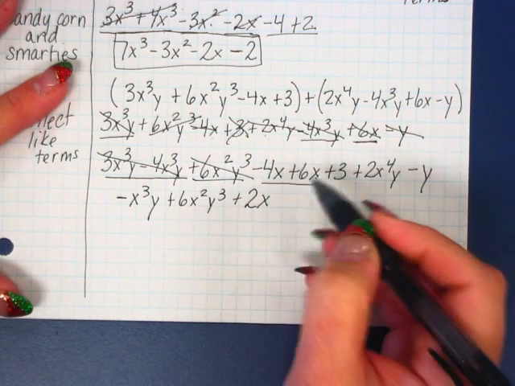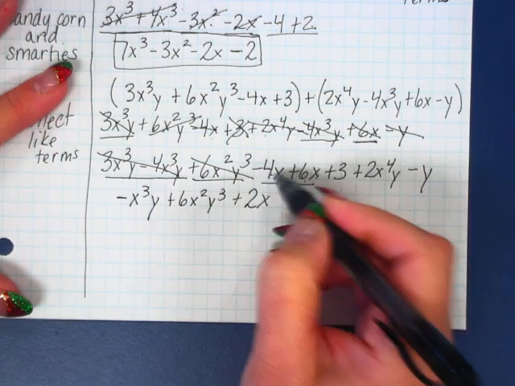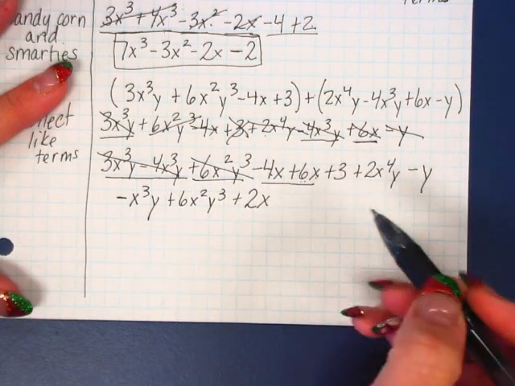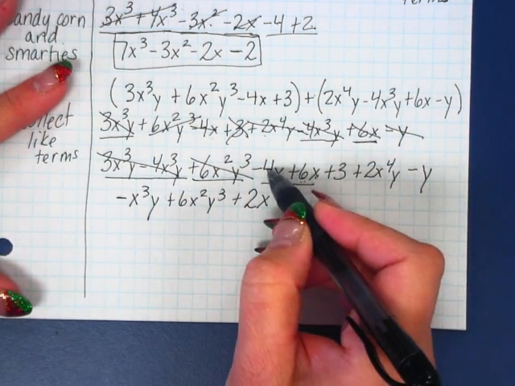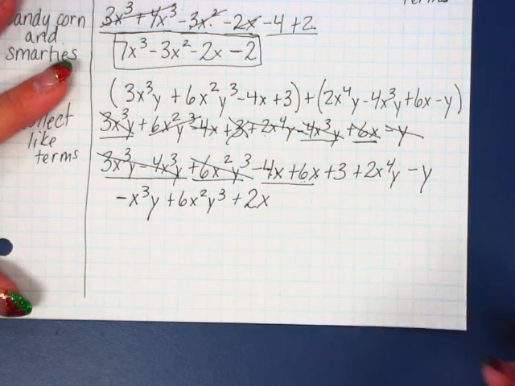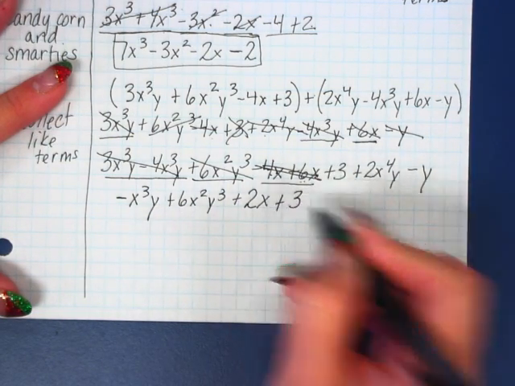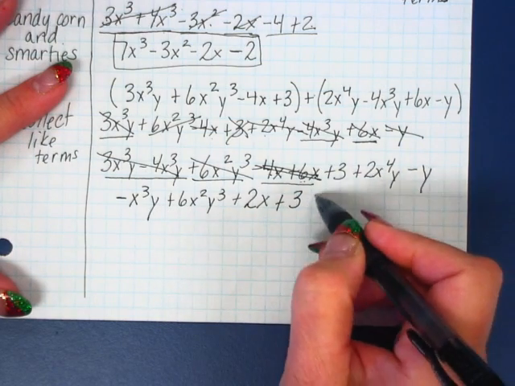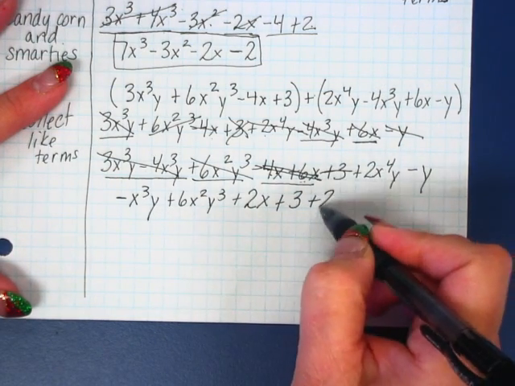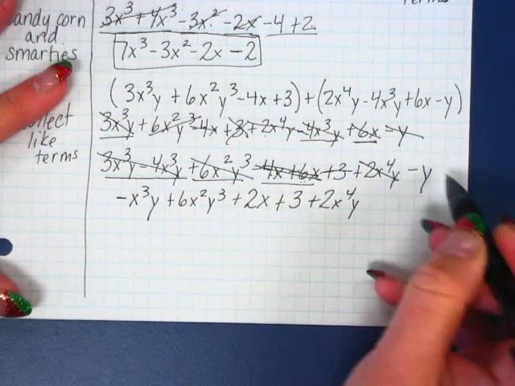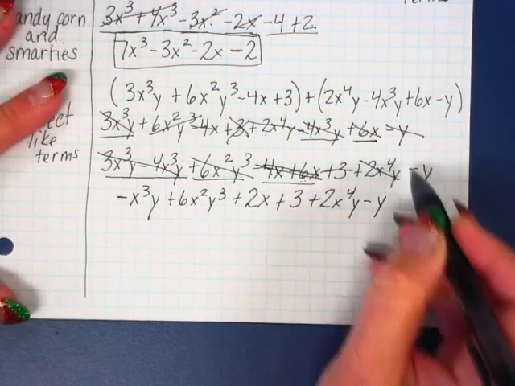I know it's positive because 6 is bigger than a 4. 6 is positive. 6 Smarties take away 4 Smarties. I get 2 Smarties. Cross them out. Here we're looking at 3 because nothing else happens. 2x to the fourth y and minus y.